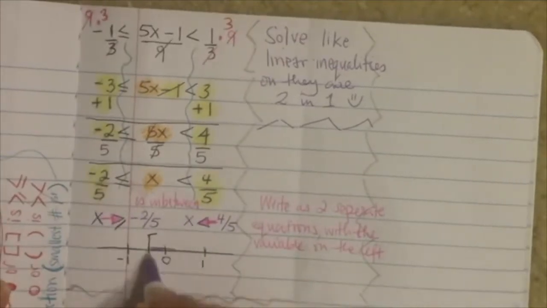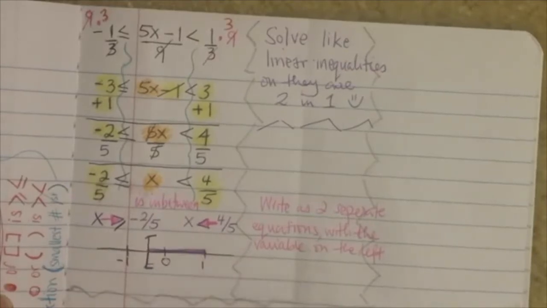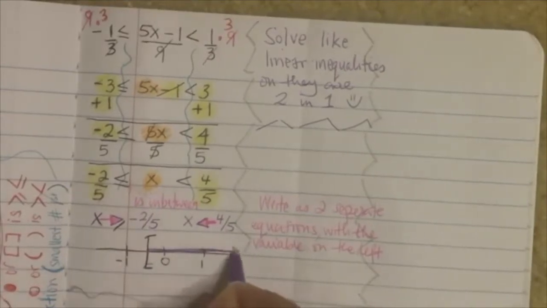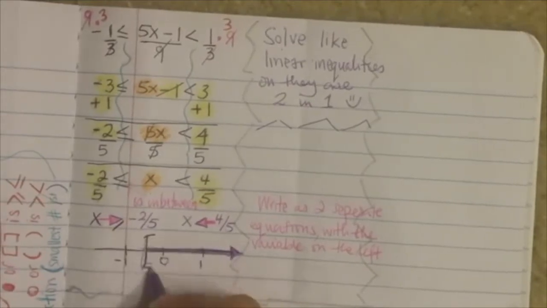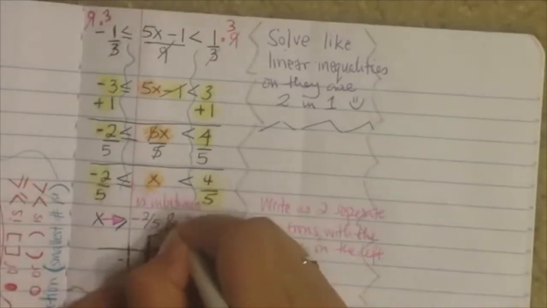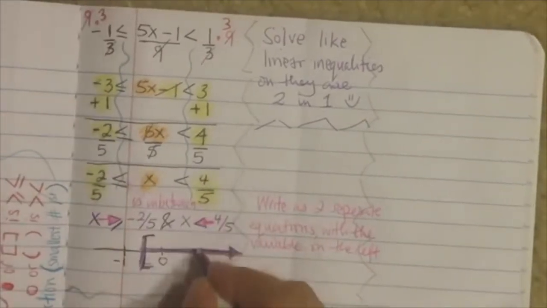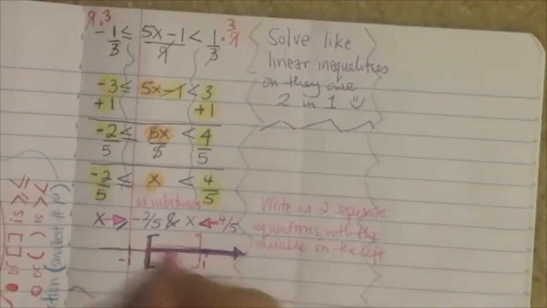4/5, that's like 8/10, so it's going to be closer to 1. And that's going to be an open parenthesis because it's not equal to. So two graphs in one, and I'm going to do two different colors so I don't confuse which one's which. Alright, and it says x is greater than or equal to negative 2/5 and x is less than 4/5.